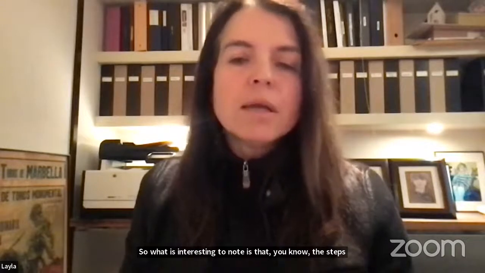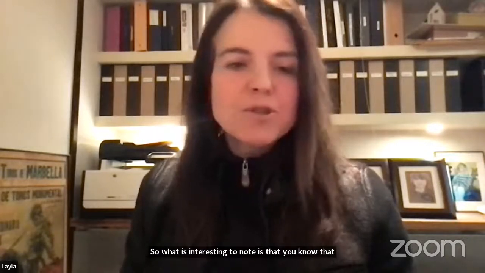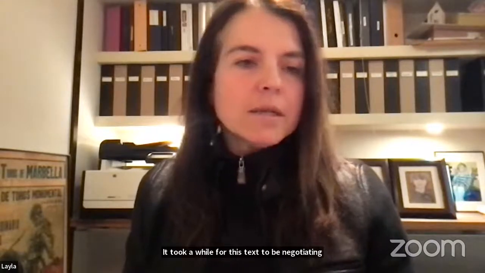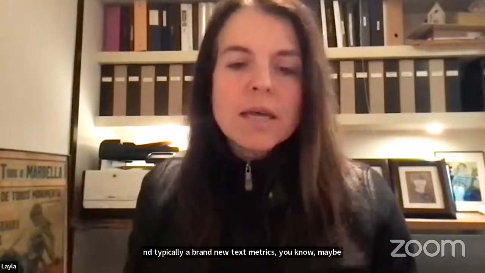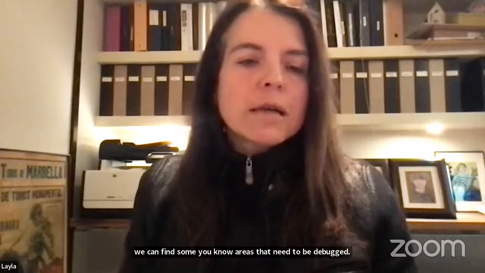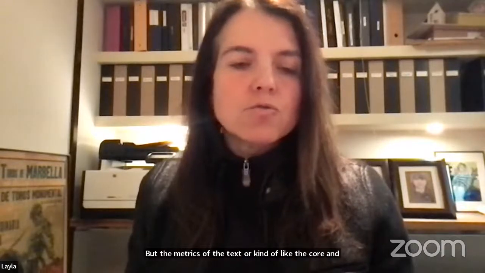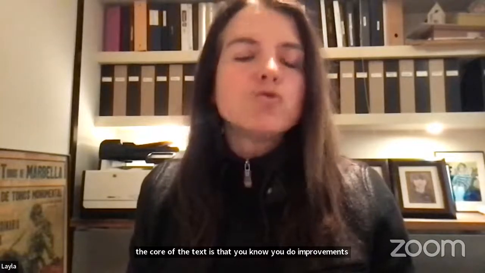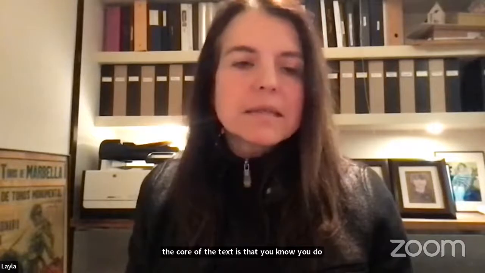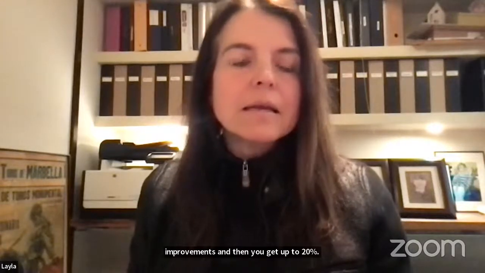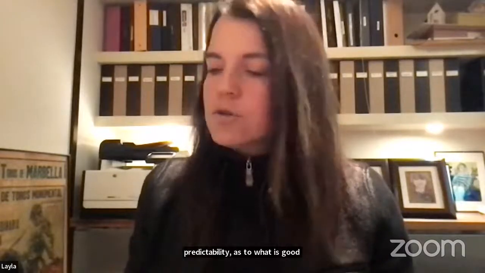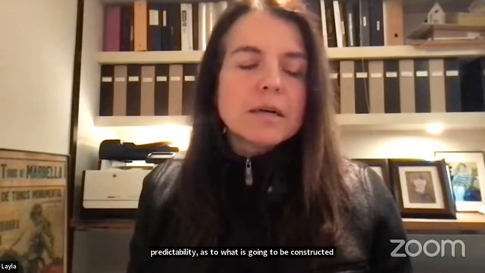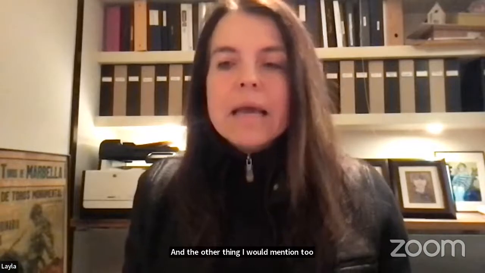What is interesting to note is that this text is literally brand new. It took a while for this text to be negotiated. And typically with brand new text, maybe we can find some areas that need to be debugged. But the metrics of the text are kind of the core, and the core is that you do improvements and then you get up to 20% bonus. The reason it is capped is that it gives a sense of predictability as to what is going to be constructed.